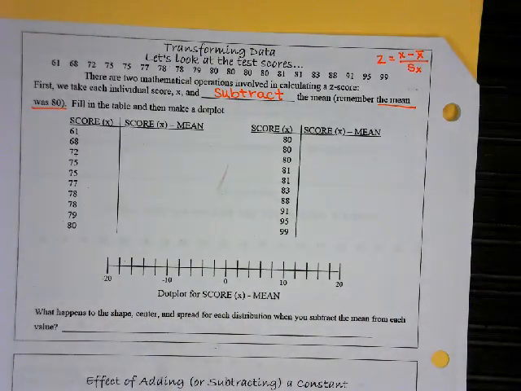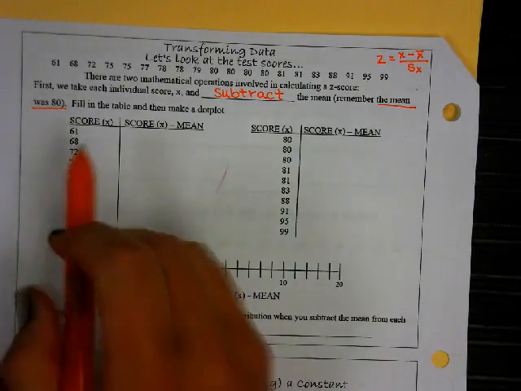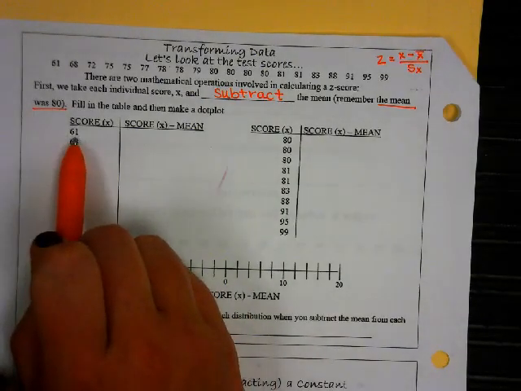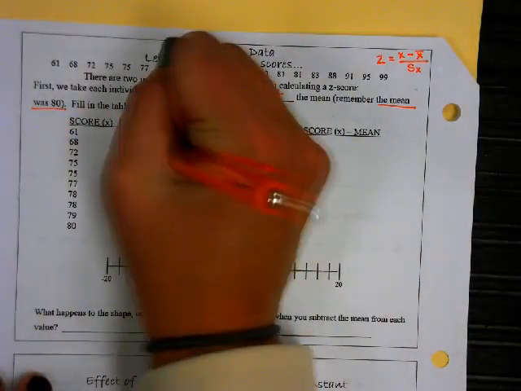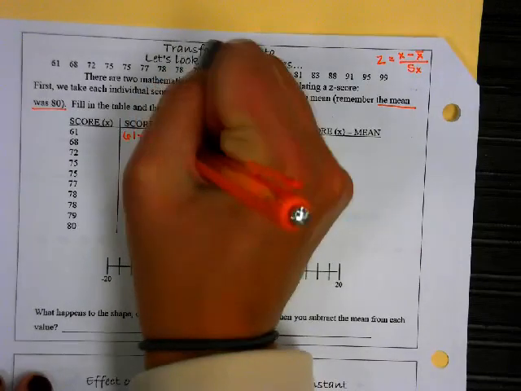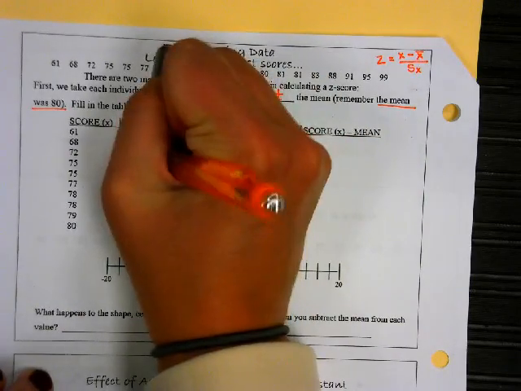I'm going to fill in the first couple of lines on the table, and then you guys get to take over. So you're going to take the score minus the mean. So 61 minus 80 would be negative 19. 68 minus 80 would be negative 12.